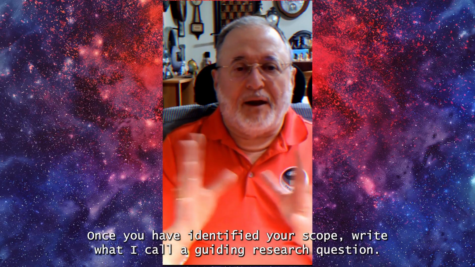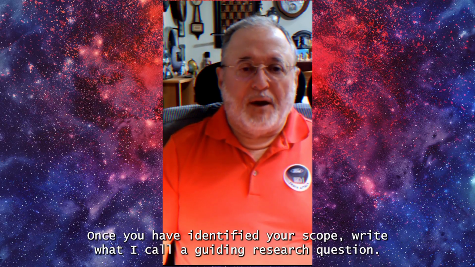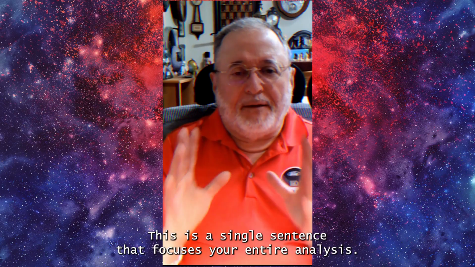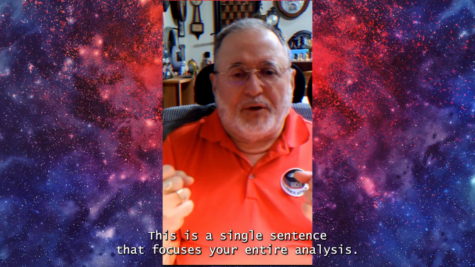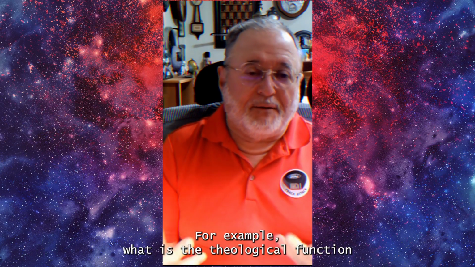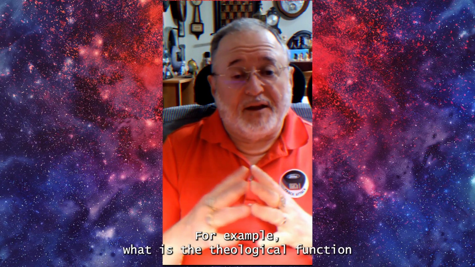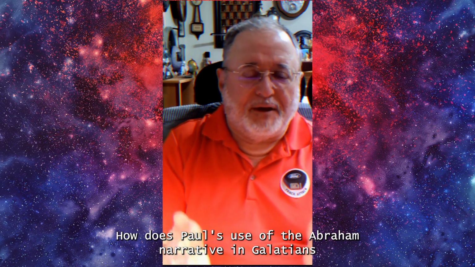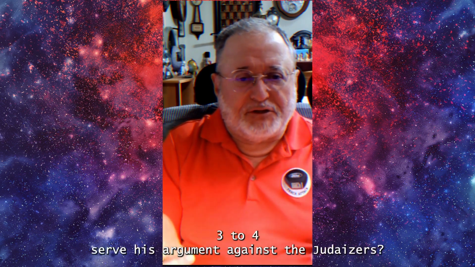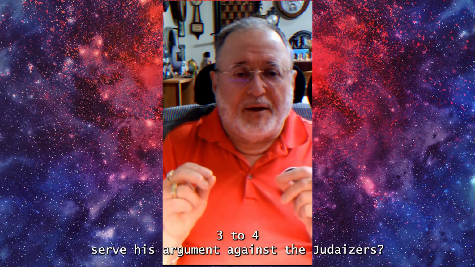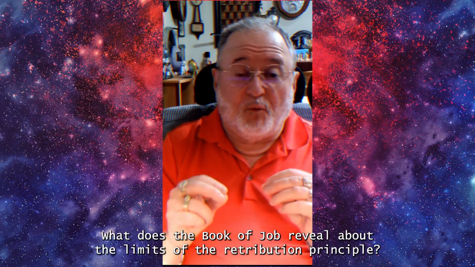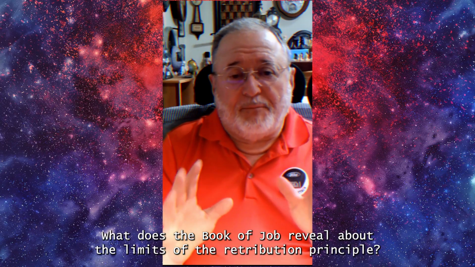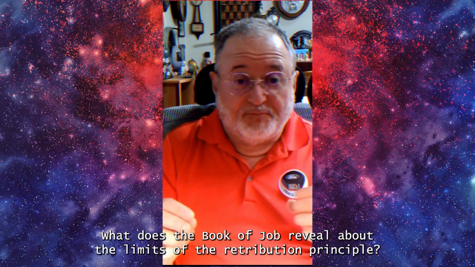Once you have identified your scope, write what I call a guiding research question. This is a single sentence that focuses your entire analysis. For example, what is the theological function of the covenant lawsuit structure in the book of Amos? How does Paul's use of the Abraham narrative in Galatians 3-4 serve his argument against the Judaizers? What does the book of Job reveal about the limits of the retribution principle?